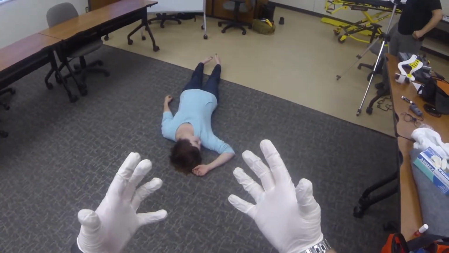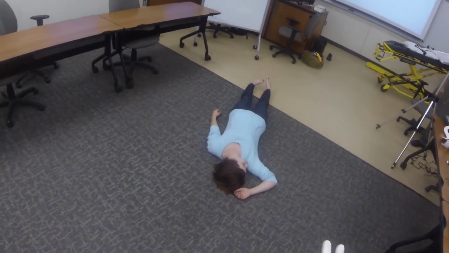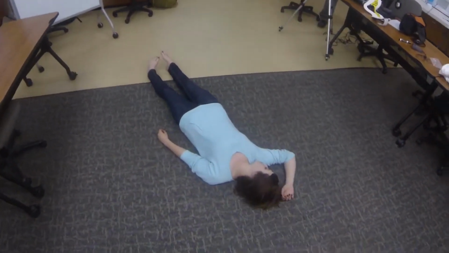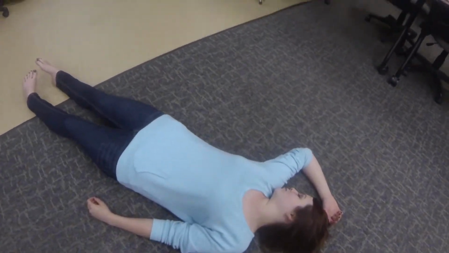So the first thing I'm going to do is make sure I have my BSI on. I'm going to come in and evaluate the scene, make sure that the scene is safe. I'm going to look at the mechanism of injury. It looks like she maybe fell off of a chair and onto the ground. I'm going to go ahead and request additional EMS assistance.